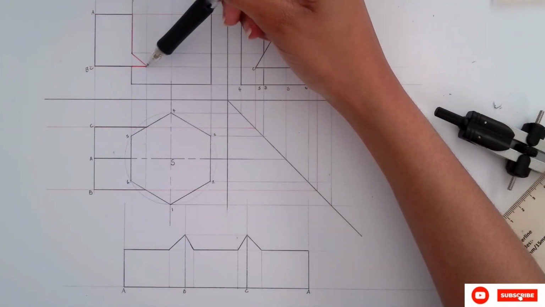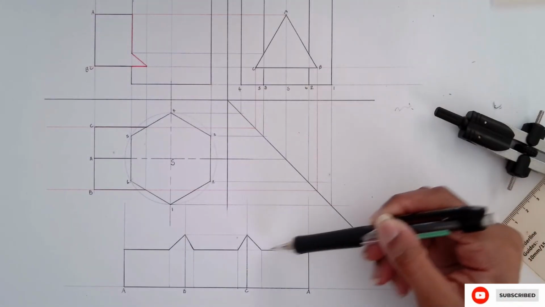So this is how the whole drawing looks like when it's completed.